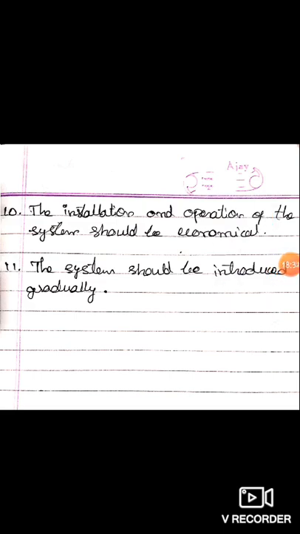Now the costing system should be introduced gradually. The company should not install the costing system completely at a time, but should follow some steps to implement it to avoid confusion and lack of efficiency.